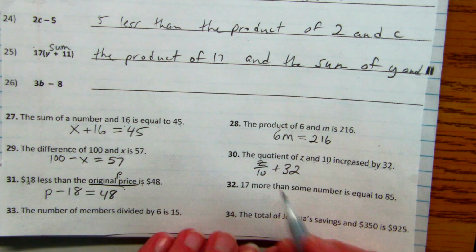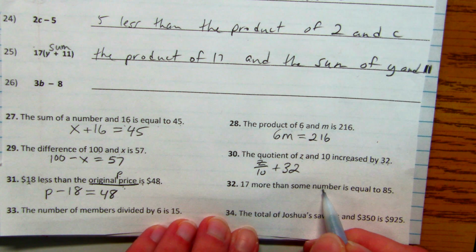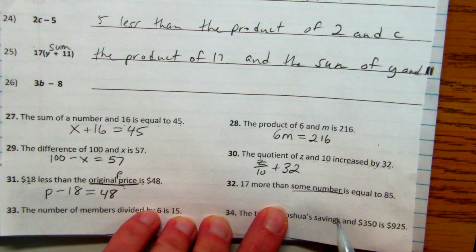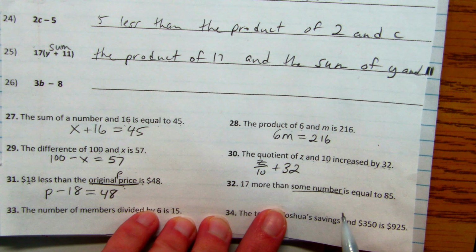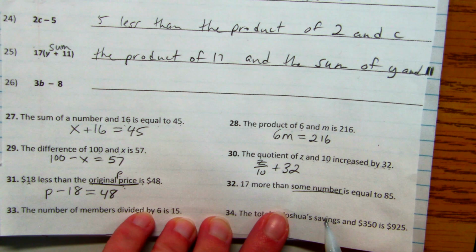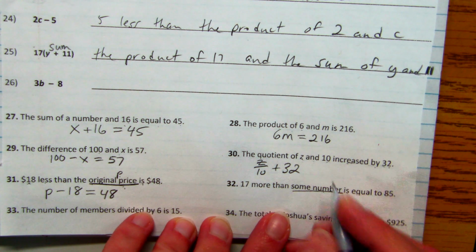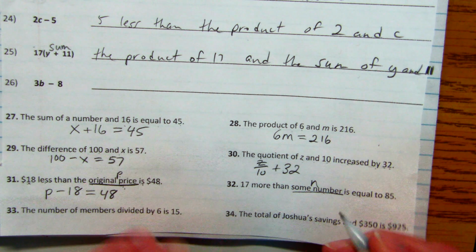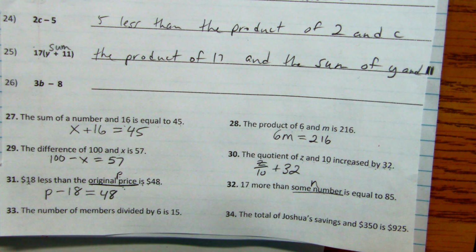Okay, number 32, 17 more than some number is equal to 85. So some number, we don't know what it is. What variable do you want to use? N for number, X? We use Z. You use Z. What did you say? S. I'm going to let you guys pick whatever letter you want. I think I'm just going to use N. But you can use whatever letter you want because they don't make us use a particular one.